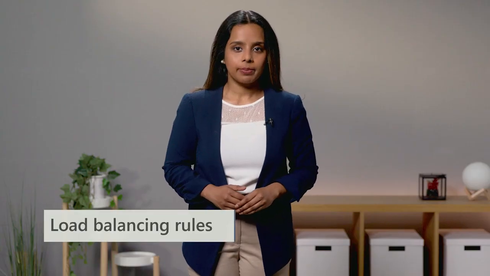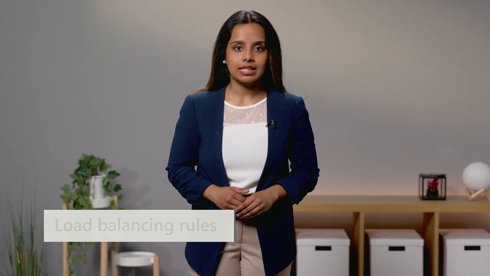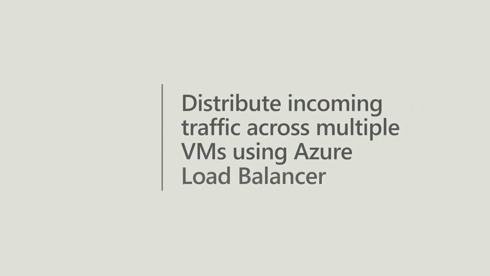Suppose you managed a web application for your organization that was gaining popularity and experiencing increased traffic. How would you ensure the application could handle this increased load and maintain high availability? In this scenario, you could distribute incoming traffic across multiple virtual machines or VMs using Azure Load Balancer. By correctly configuring load balancing rules, you can efficiently distribute traffic and keep your application responsive.